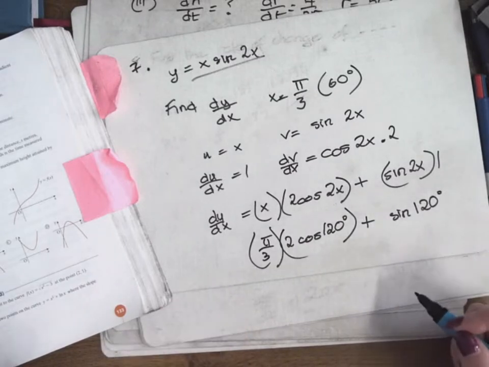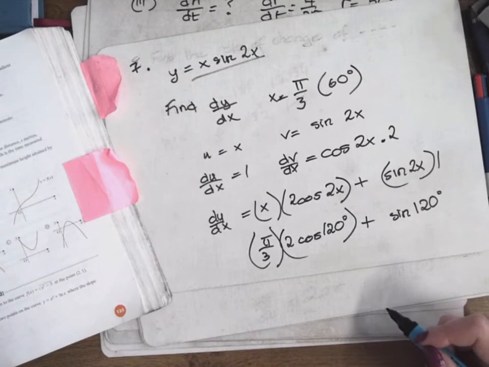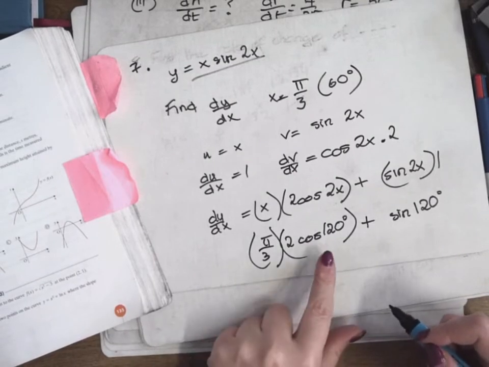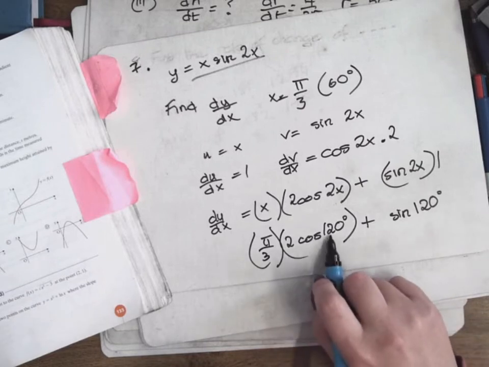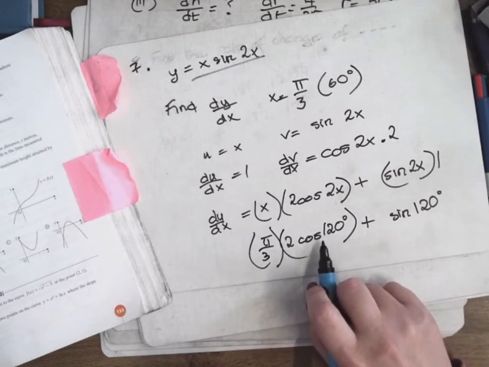Okay, into the calculator with that. I think the cos of 120 is possibly minus a half. Cos of 120, minus a half. Anyone do it? That's minus a half, I think.